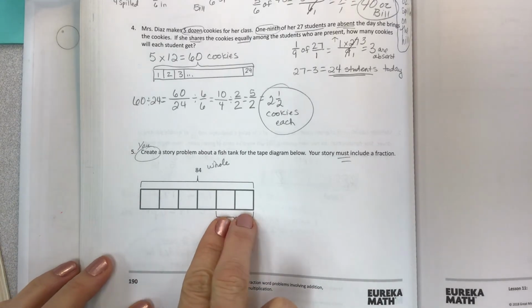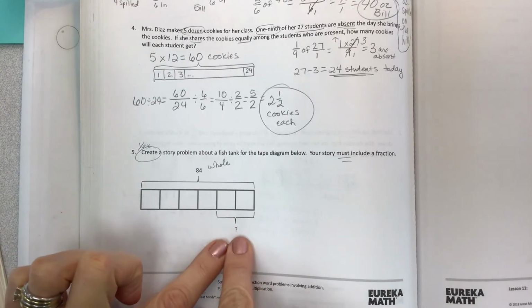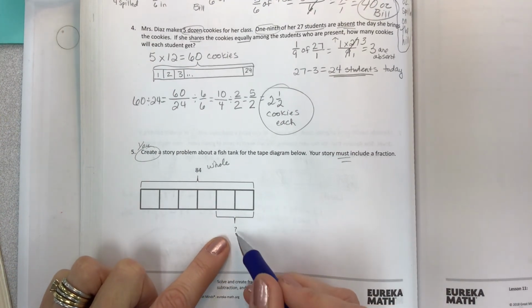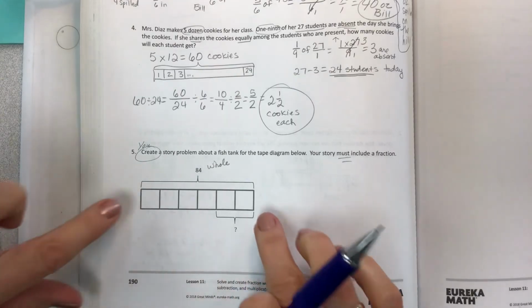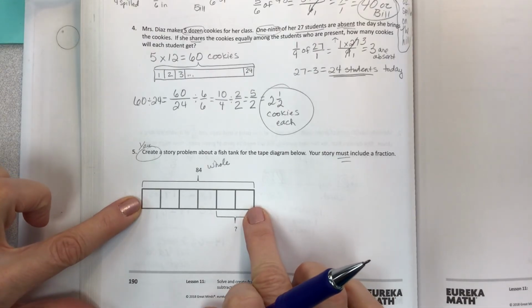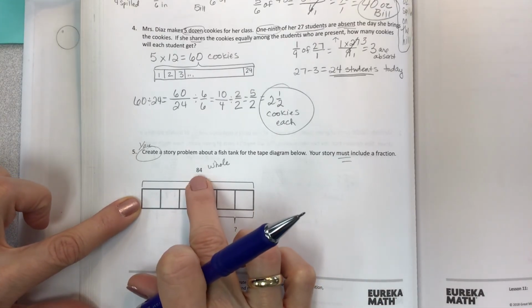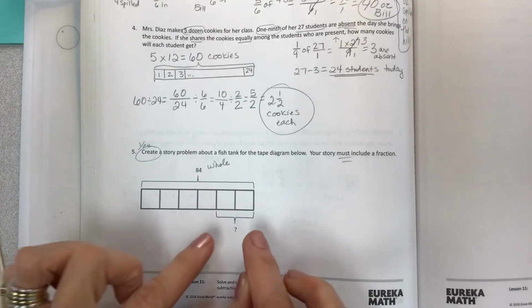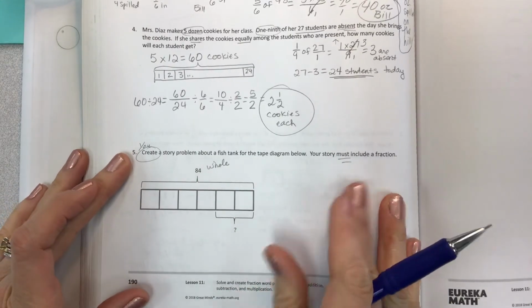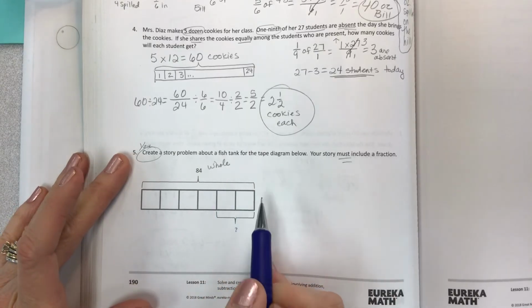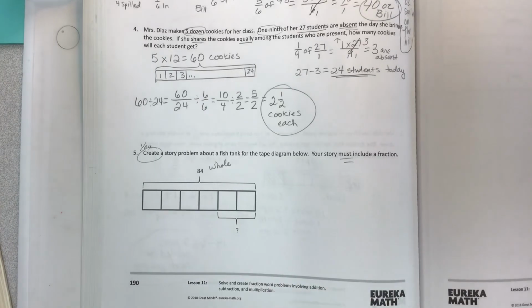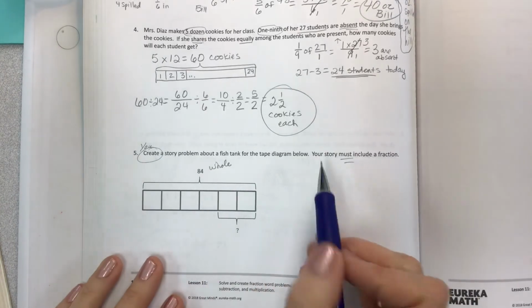Okay, so pay attention to the number that is set aside or set apart with the question mark, because that's what you're trying to solve, okay? Also pay attention to the total number of pieces in the tape diagram. That's the denominator, and then this is the whole. So it looks like it's a fraction of a number for you to solve. The rest of it's up to you. You decide the type of fish, how pretty they are, whatever, they're living, they're not living, it's up to you, and it's your story.